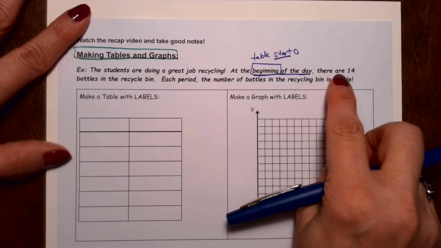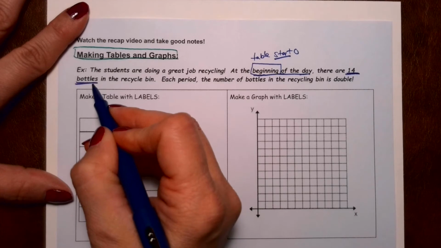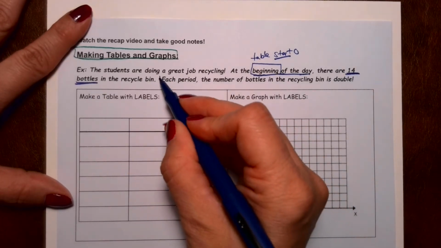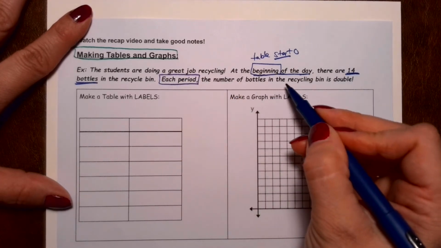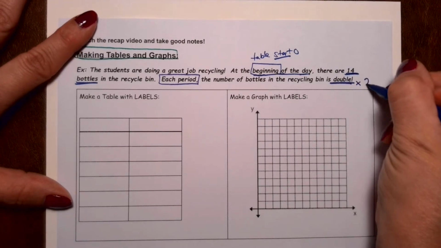There are 14 bottles. Each period, each is an important word because that tells me what happens. Each period, the number of bottles is double. Double means multiply by 2.